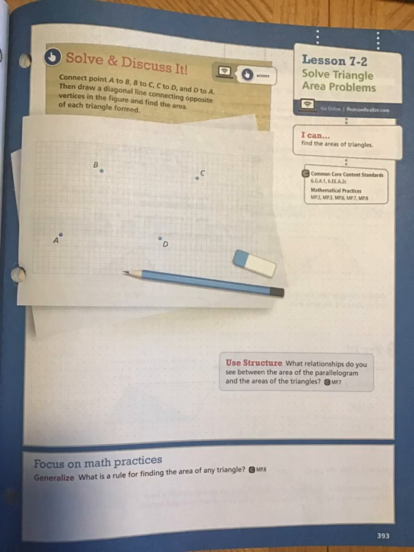Lesson 7-2, solve triangle area problems. Solve and discuss it. Connect point A to B, B to C, C to D, and D to A. Then draw a diagonal line connecting opposite vertices in the figure and find the area.